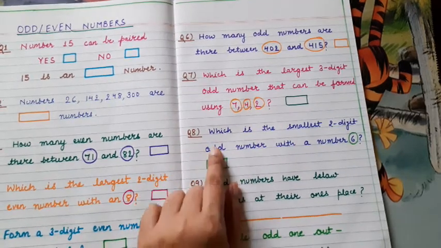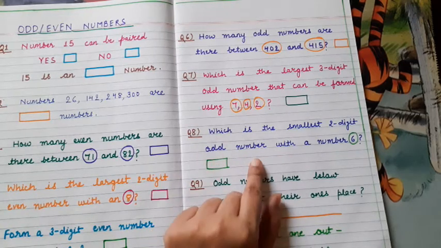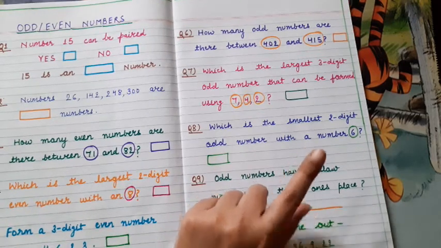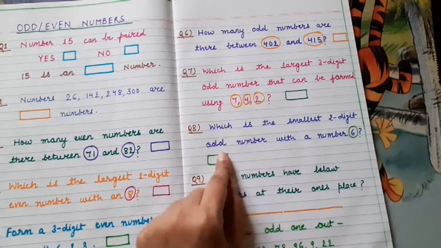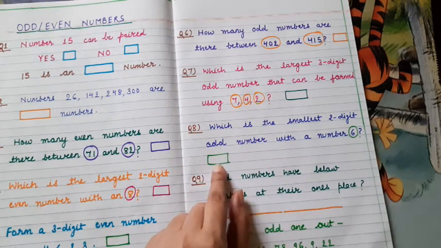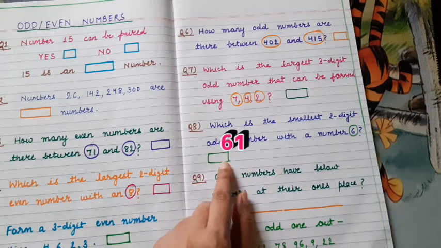Question number 8 is: which is the smallest 2-digit odd number with the number 6? So the smallest 2-digit number, and that should be an odd number with the number 6. So it will be 69.